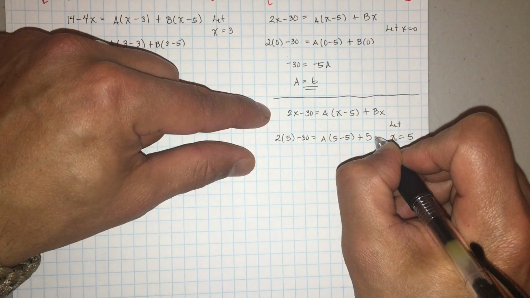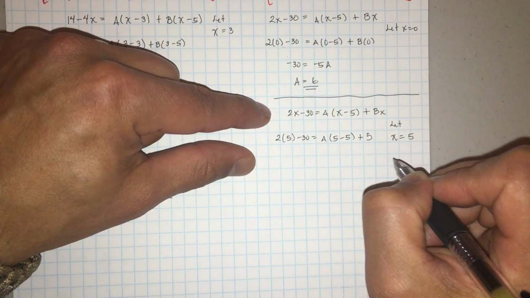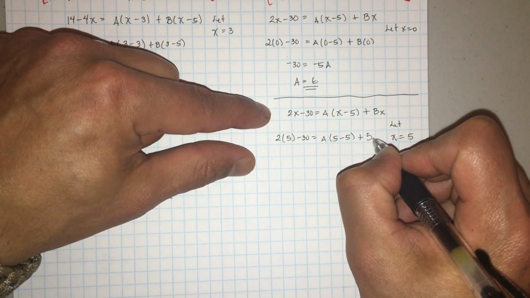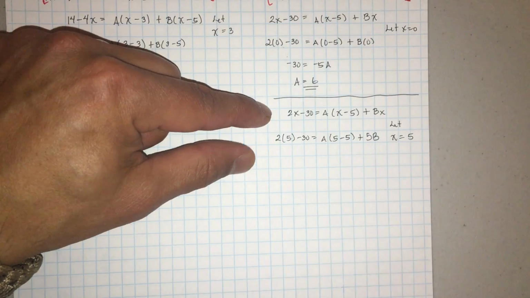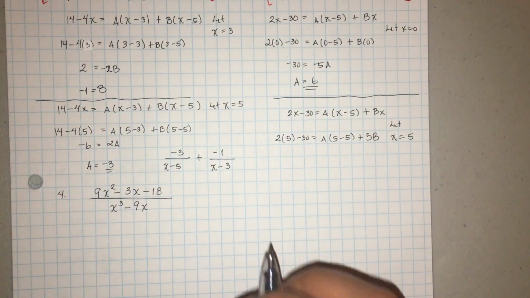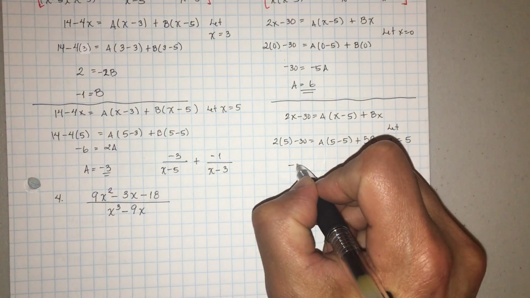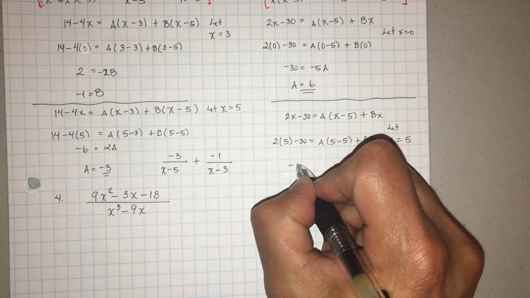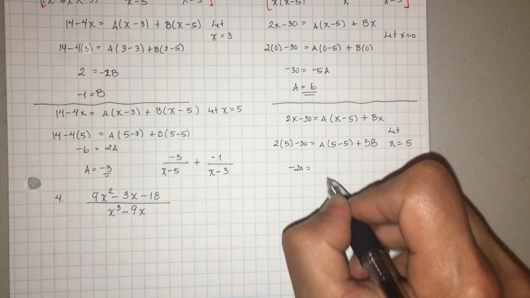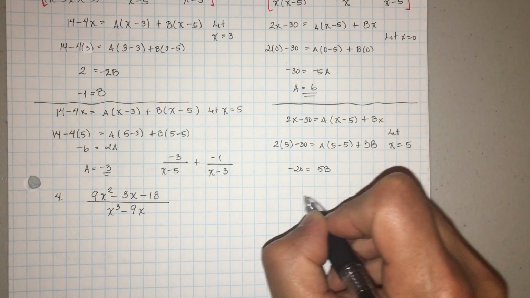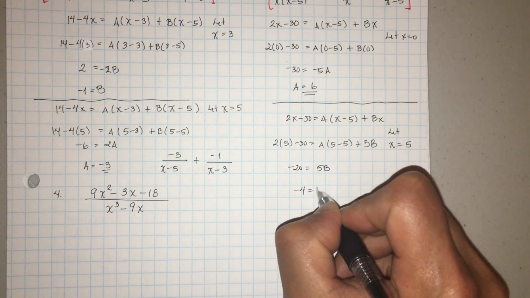And then 5b, if you notice here, right? So this becomes a 0. 2 times 5 is 10, minus 30 is negative 20. This becomes a 0. We're left with 5b, and b is equal to negative 4.